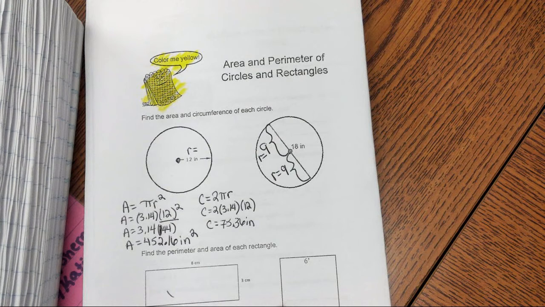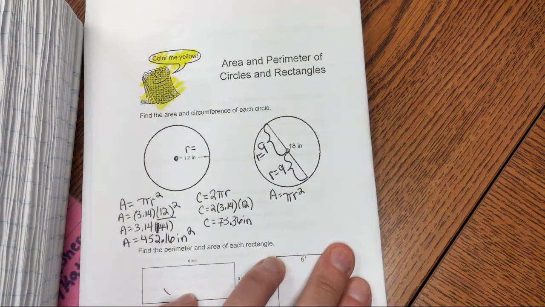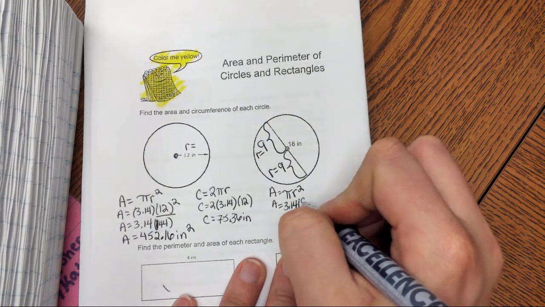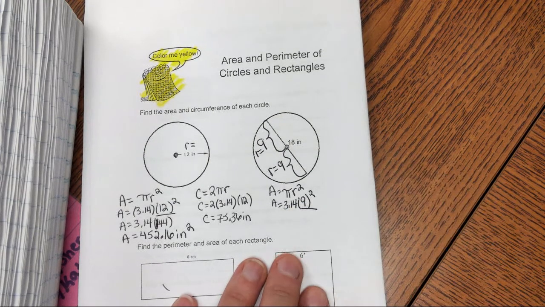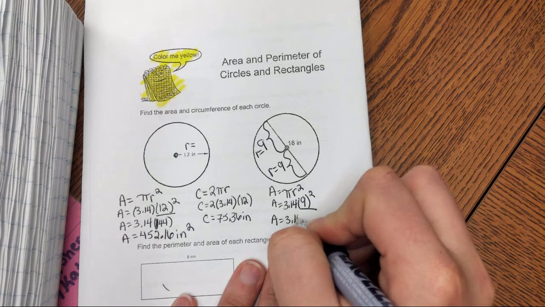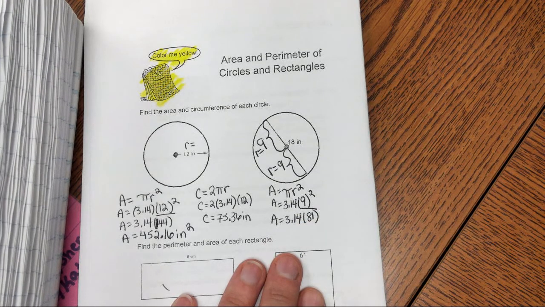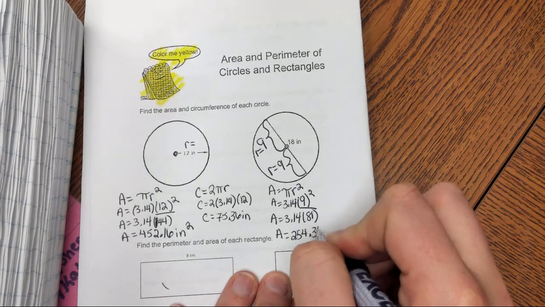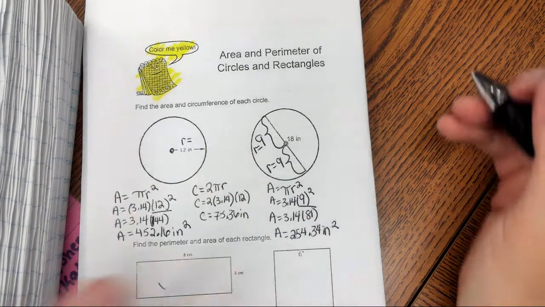All right, so I'm going to use the same formula for area. Area equals pi r squared. So my area is equal to 3.14, my radius is 9, and I'm going to square that. Order of operations, I do my exponents first, so 9 squared is 81. So I have area is equal to 3.14 times 81. And that means altogether my area is going to be equal to 254.34 inches squared.